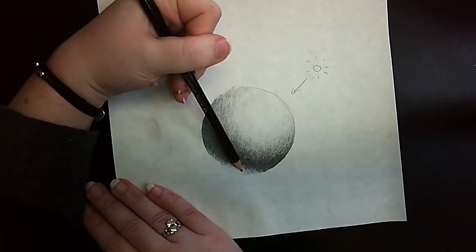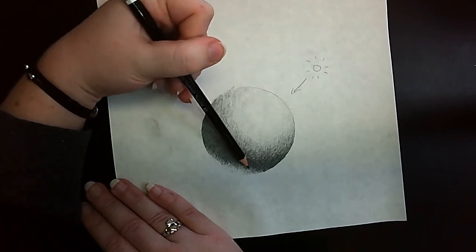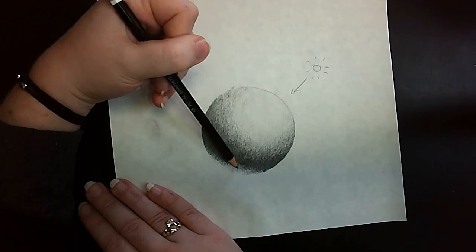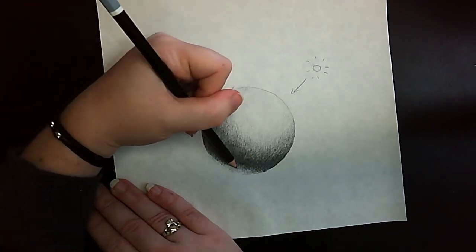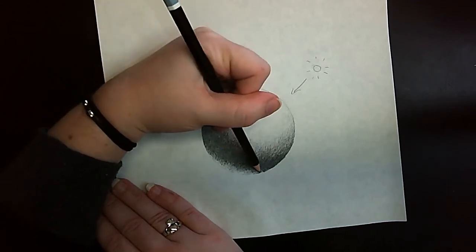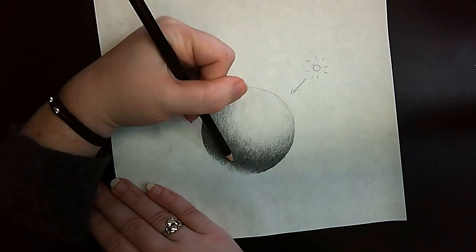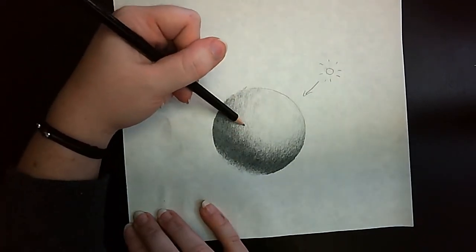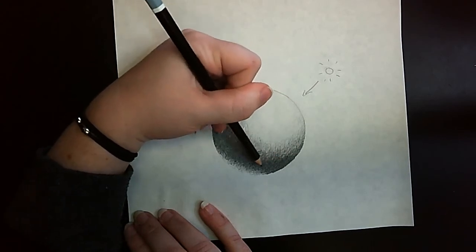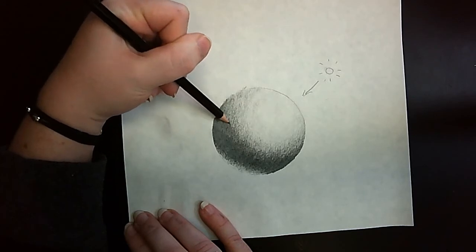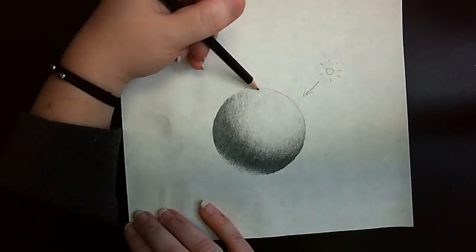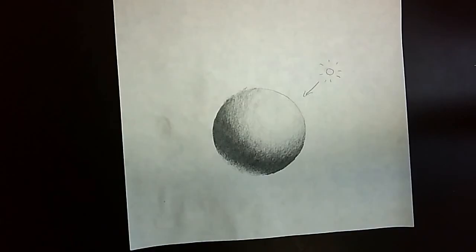Shade a little bit more down below. I'm going to switch back to my HB again.